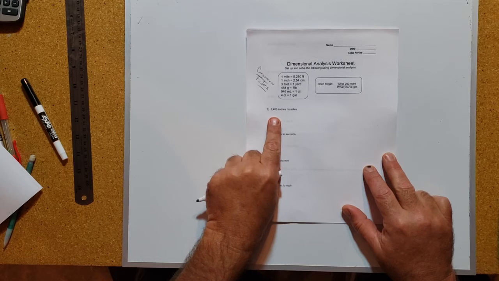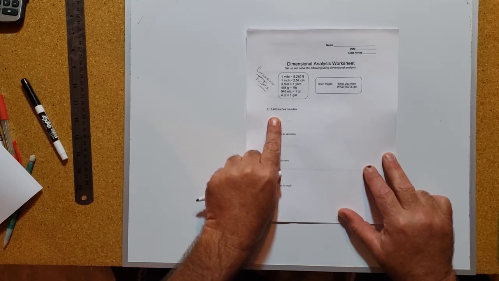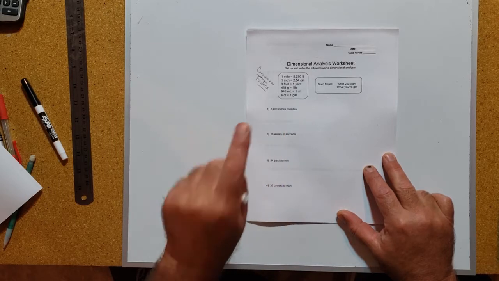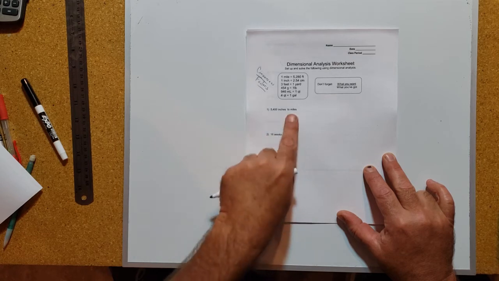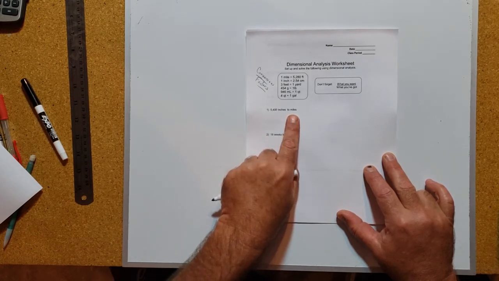5,400 inches might be, if you were in the high school, the distance from Shawnee Ave in the back of the school all the way out to Route 11 in the front of the school. Let's just say that's 5,400 inches. I simply want to say, what is that same measurement but described in miles?